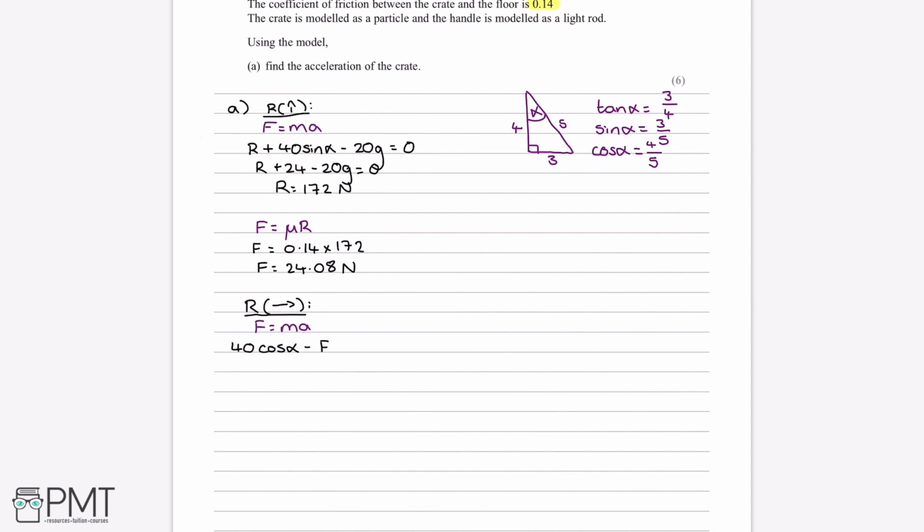So this is the net force when we resolve in the direction of this arrow, and now this is equal to the mass of the crate, which is 20, times the acceleration, which is what we're trying to find, so we just leave that as A. Now we know that cos alpha is equivalent to 4/5, as we found at the top of our workings out. So we can rewrite 40 cos alpha as 40 multiplied by 4/5, and this is equal to 32.